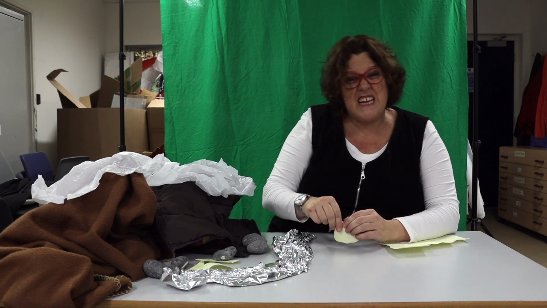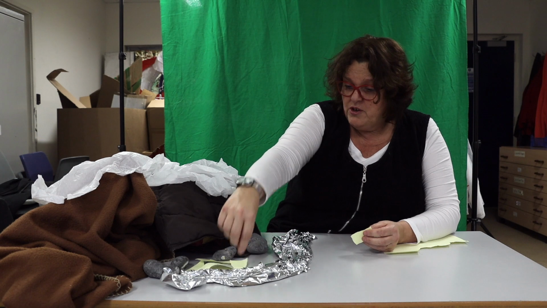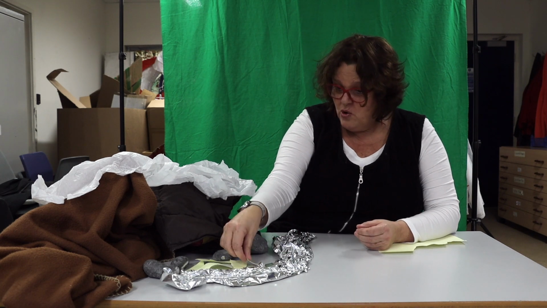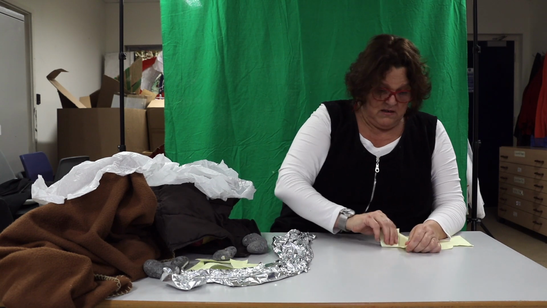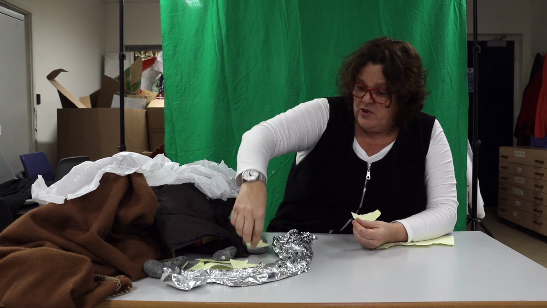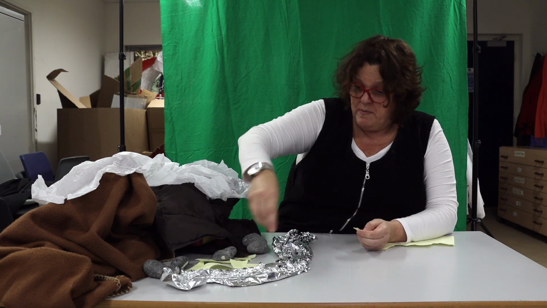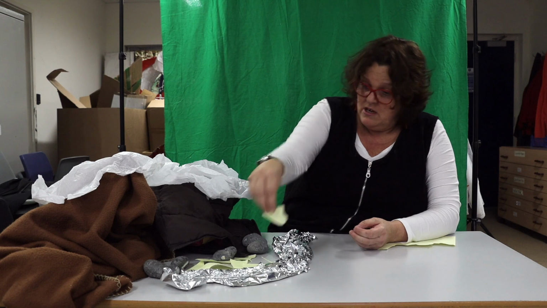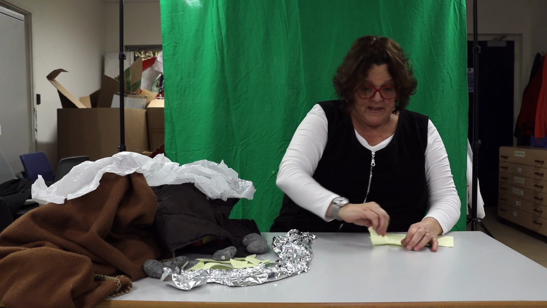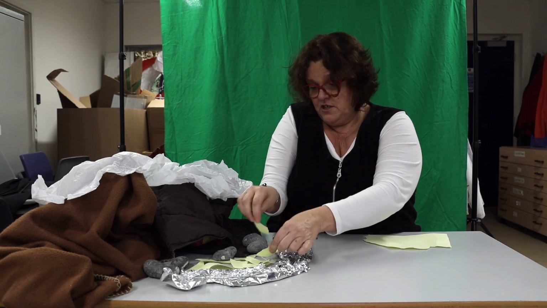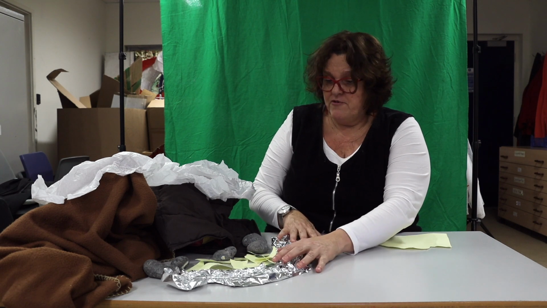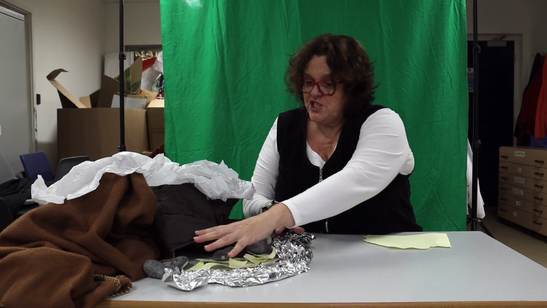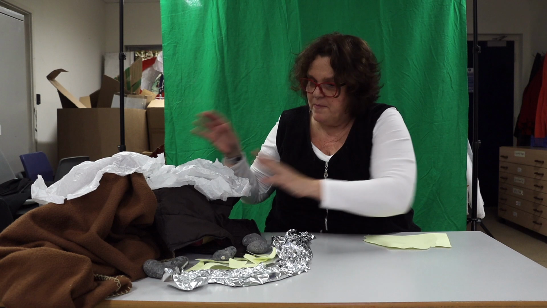You could use sand, or you could use pasta or rice, or you could just find a bit of cardboard, or some yellow socks or a yellow t-shirt. There's lots of different things you can use. So we've got the river, the beach and the mountains with the snow on.